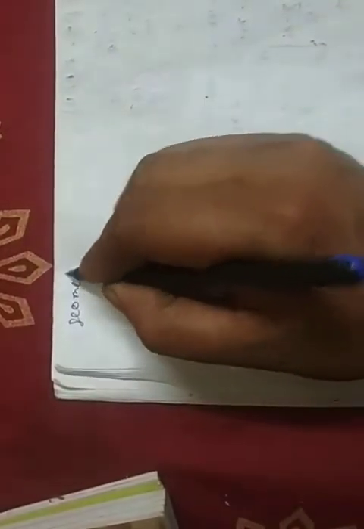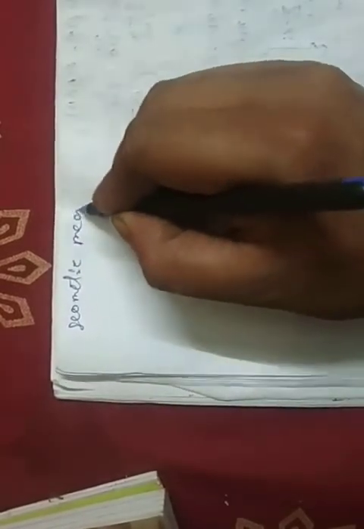Next is geometric mean. What is geometric mean? Now, geometric mean and harmonic mean are not important.